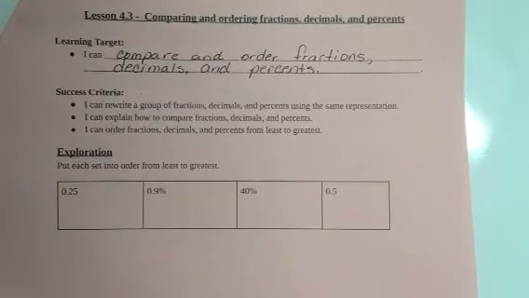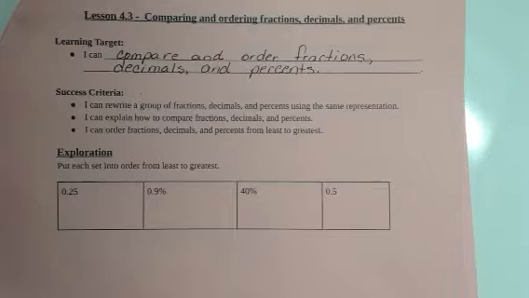Good morning, sixth grade. Today we are going to be starting lesson 4.3, and the topic is comparing and putting in order fractions, decimals, and percents. So our learning target is: I can compare and order fractions, decimals, and percents. While you are writing that down, let me go over what you need to be able to do to be successful.